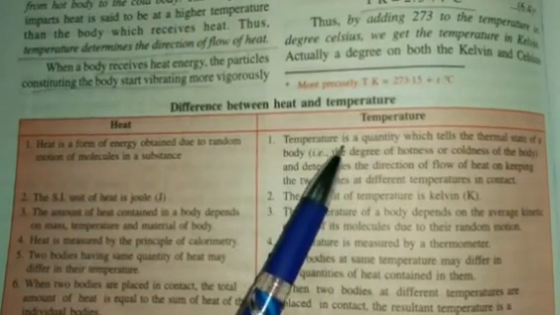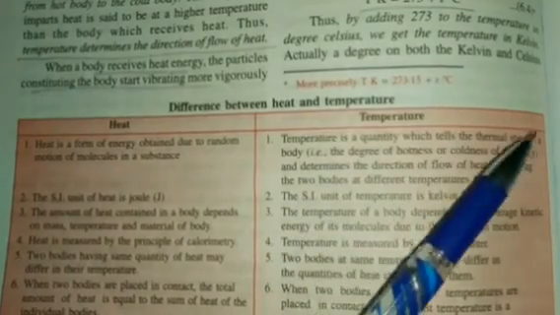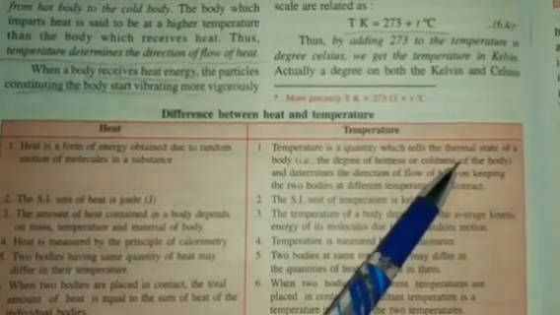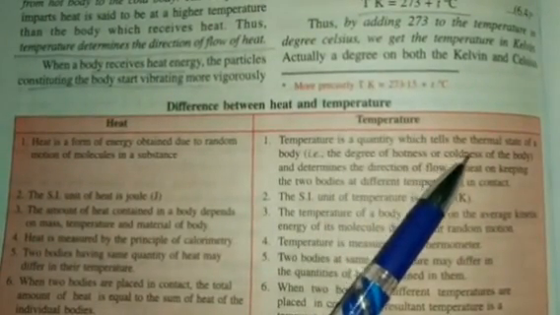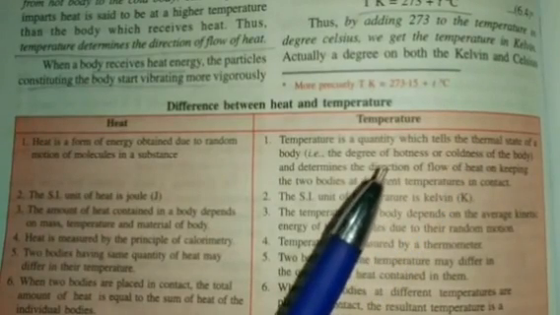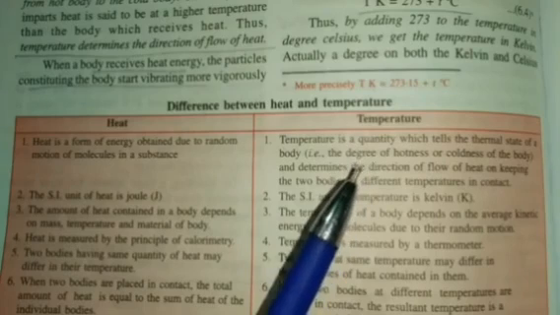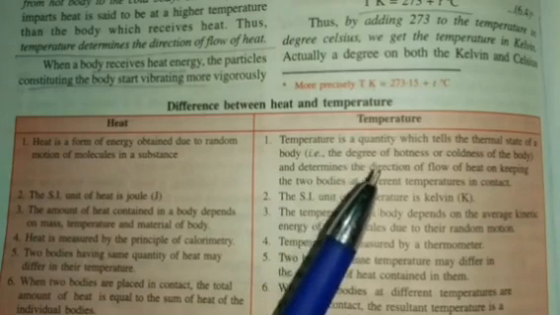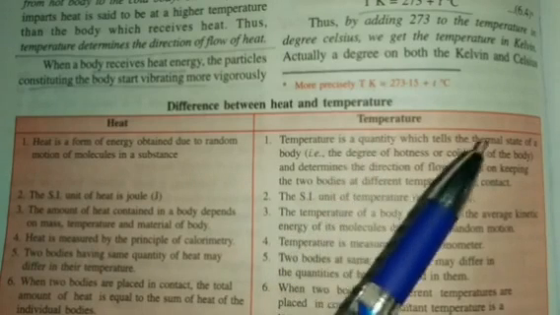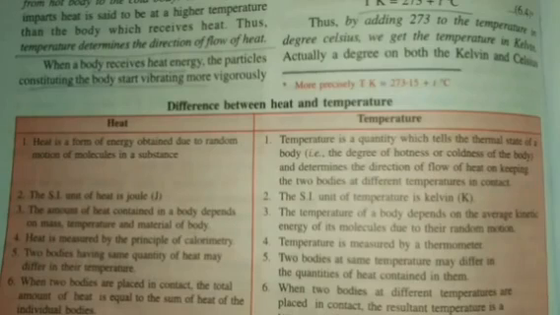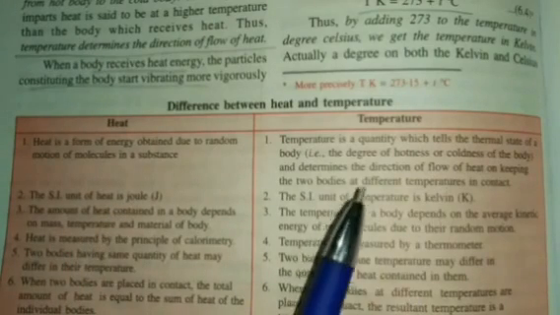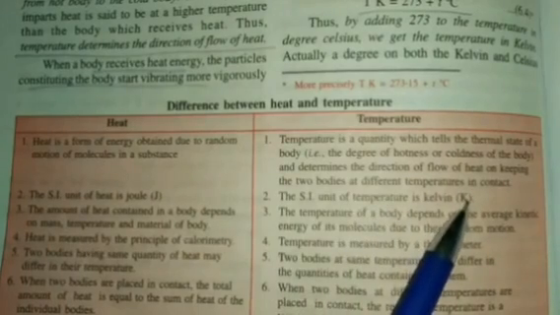Whereas temperature is a quantity which tells the thermal state of a body, that means the degree of hotness or coldness of the body. And when two bodies at different temperatures are kept together, the direction of flow of heat will be from the hot body to the cold body. The SI unit of heat is joule, whereas the SI unit of temperature is Kelvin.